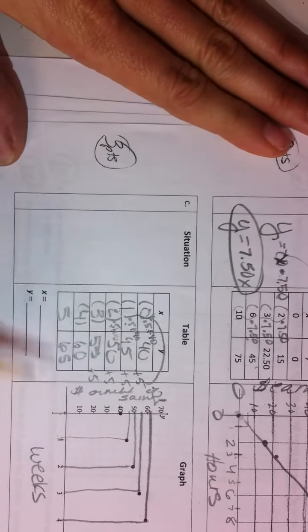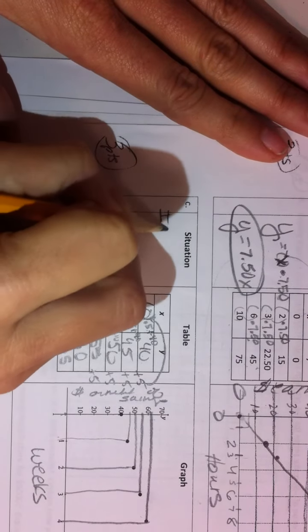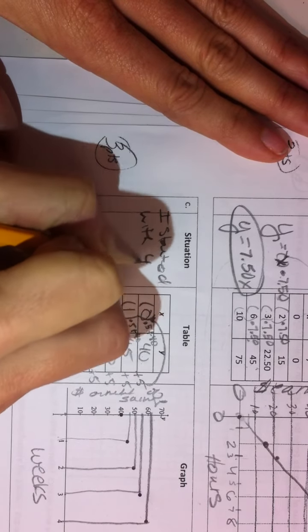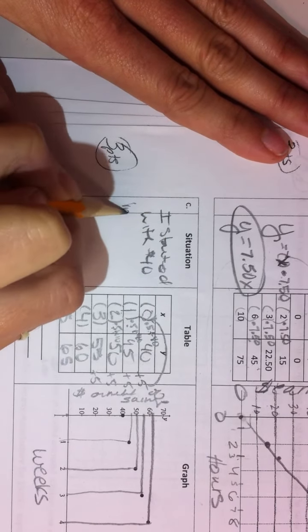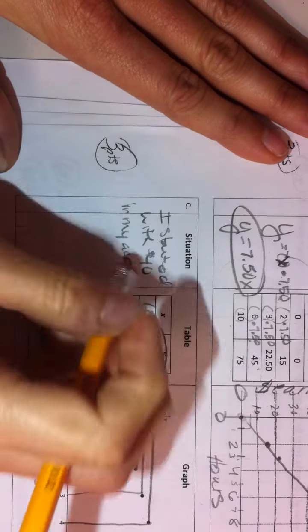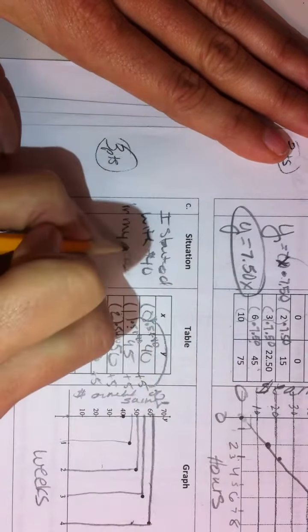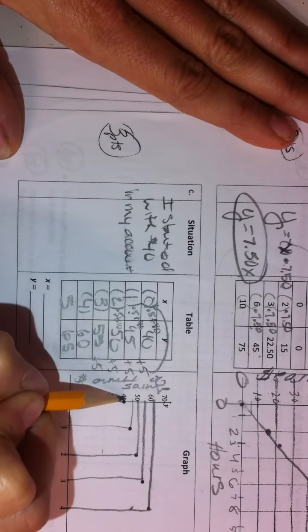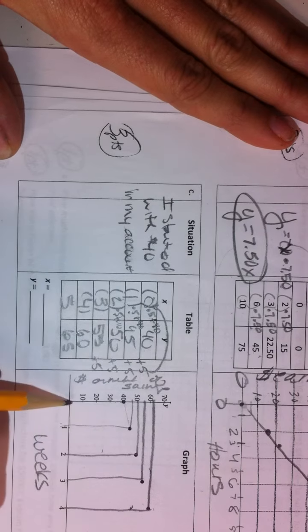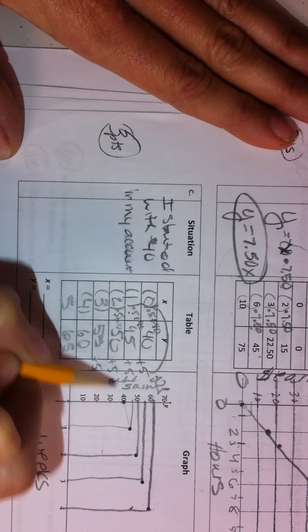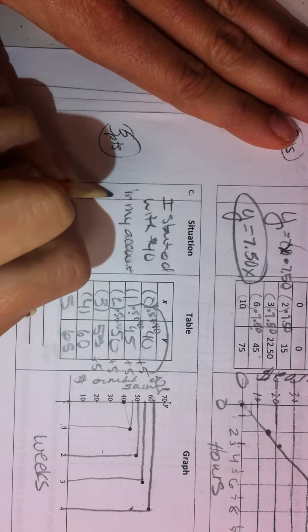So at week 0, you started with $40 in my account. And then obviously my dollar amount's going up, so I'm going to add a certain amount each week. Well, how much do I add each week? $5.